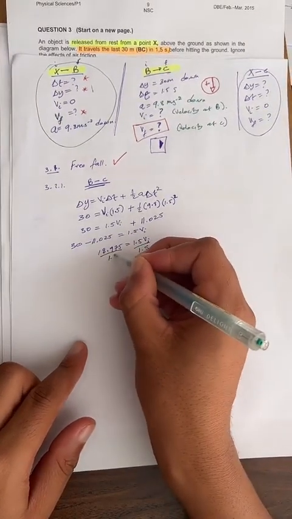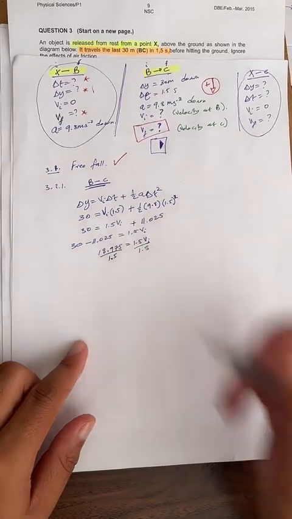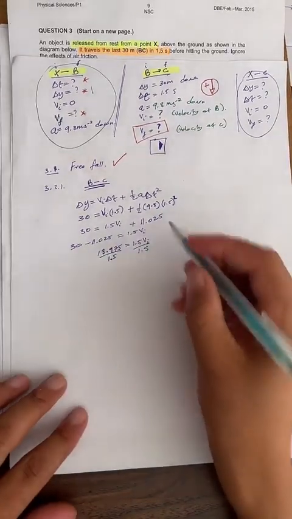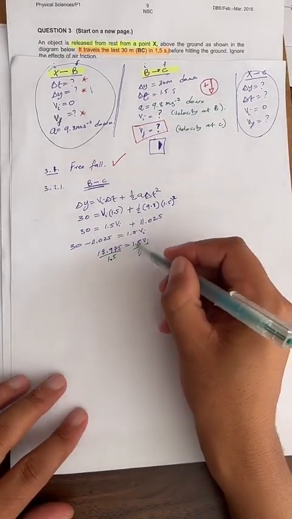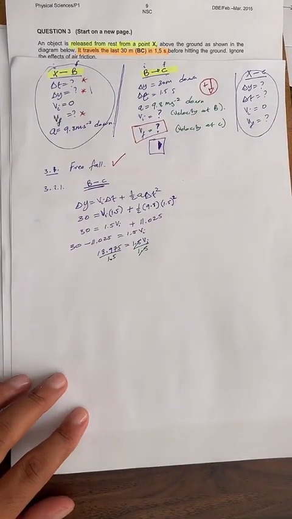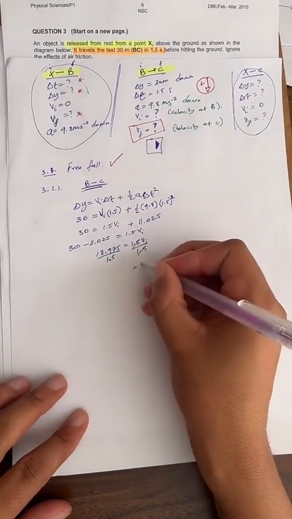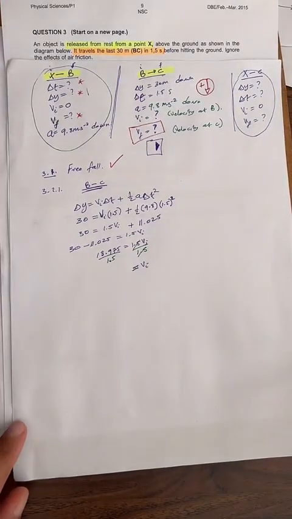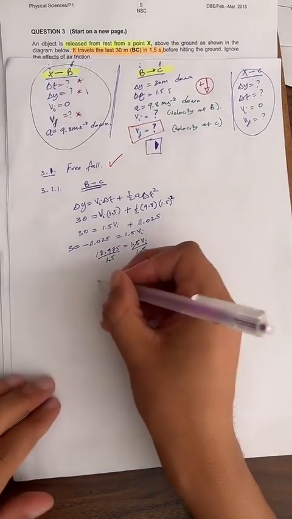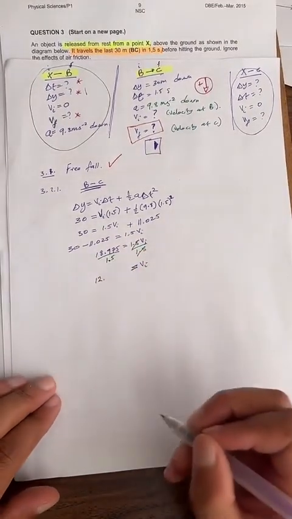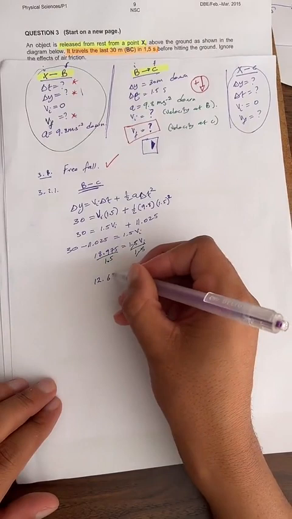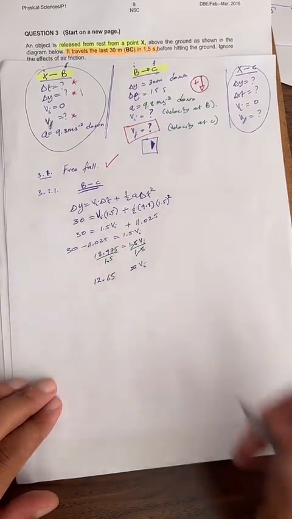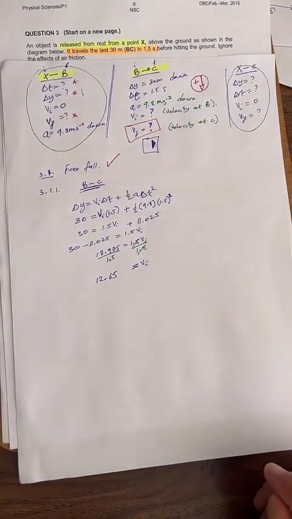What you do on the left, you must also do on the right. What you do on the right should also be done on the left. So 1.5 divides 1.5, and this side I'll only be left with vi. On the other side, I divide that number by 1.5. I get 12.65. Please let me know if you're getting a different answer. I got 12.65.